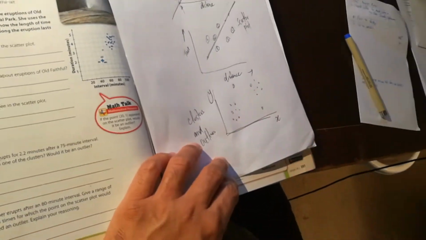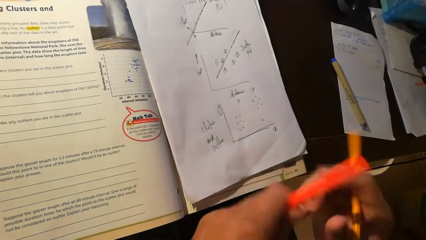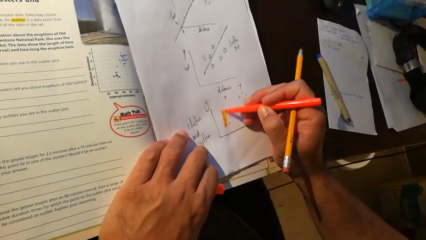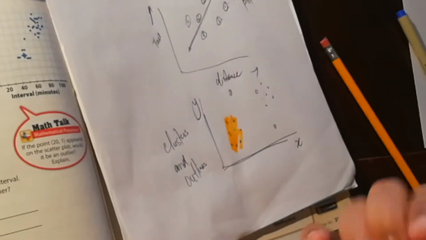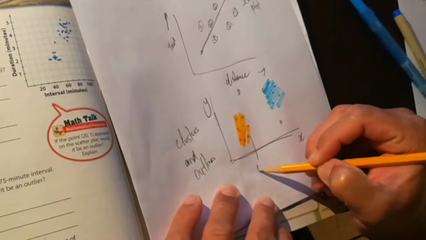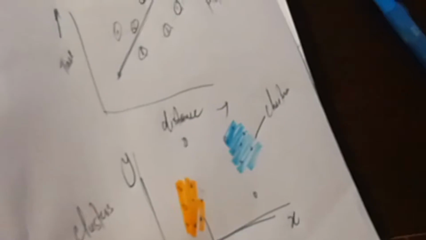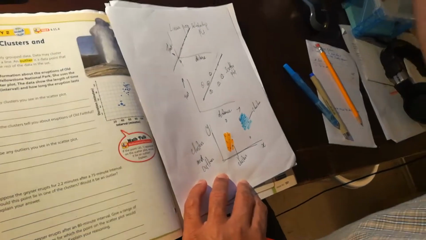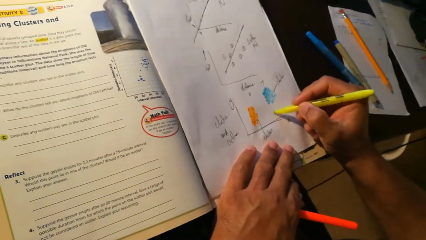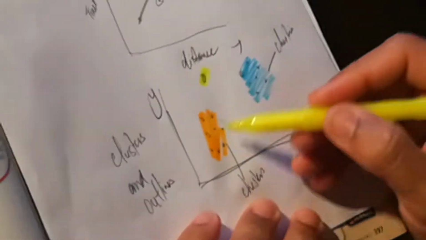You have one group of scattered points here, and you have the second scatter here. These are called clusters. On the other hand, these 2 points do not fall in any of these clusters. They are called outliers.